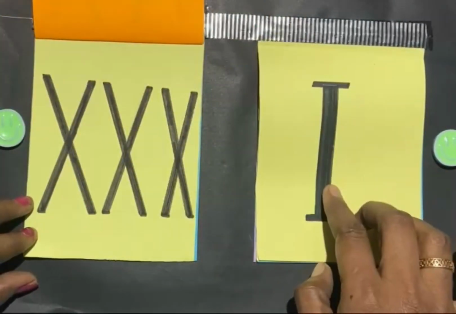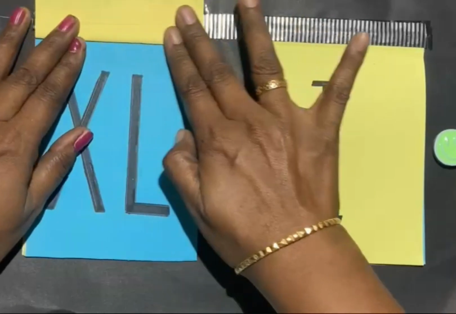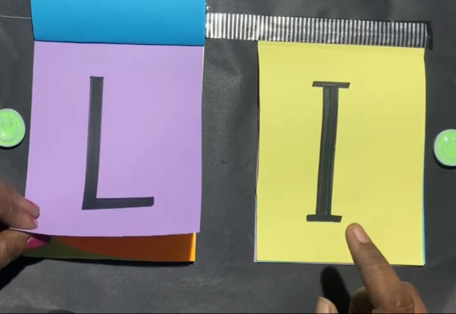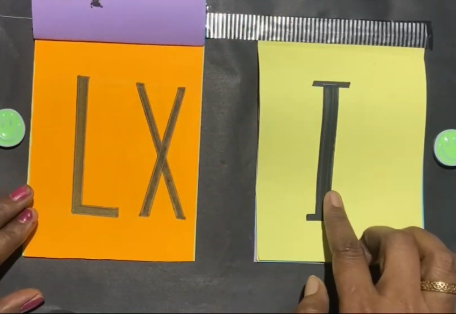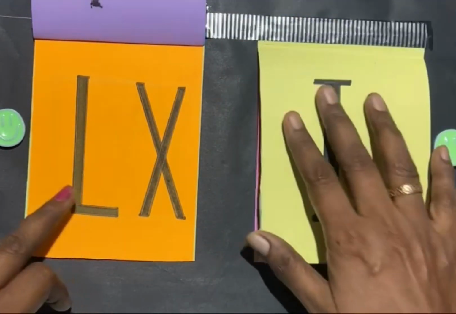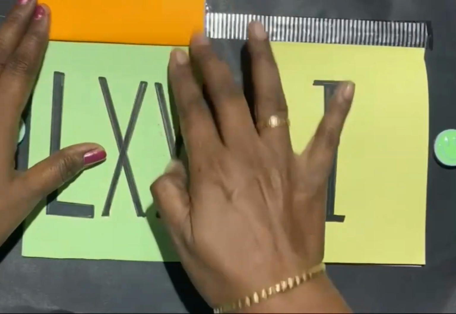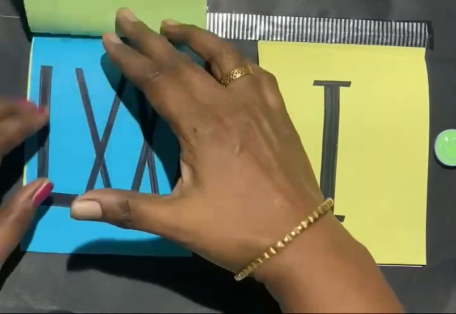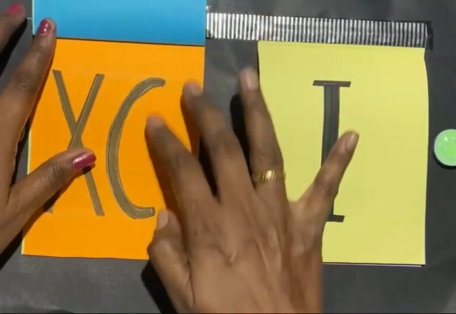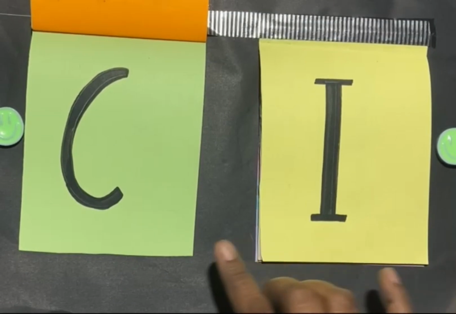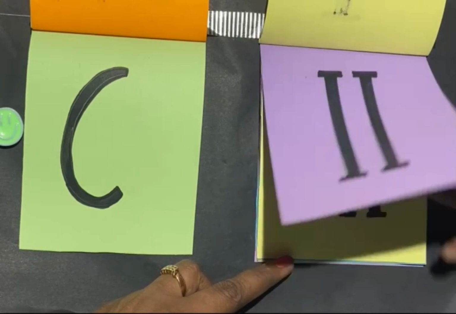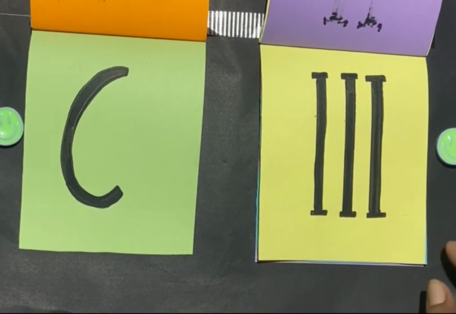Next one, see here, 31, 41, 51, 61, like this means 62, 65, 71, 81, 91, this is 101, 102, 103, like this it will go.